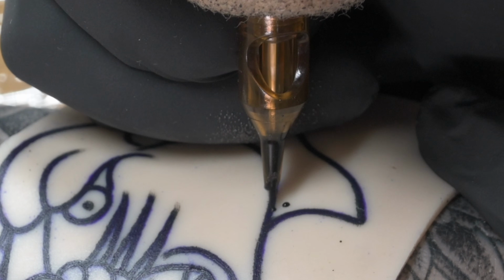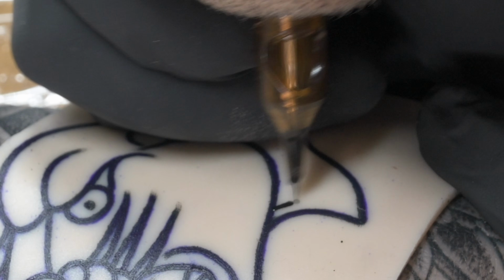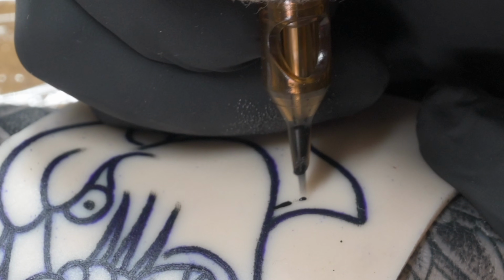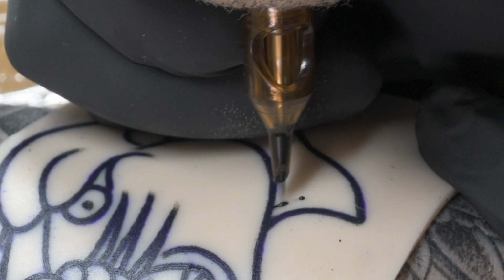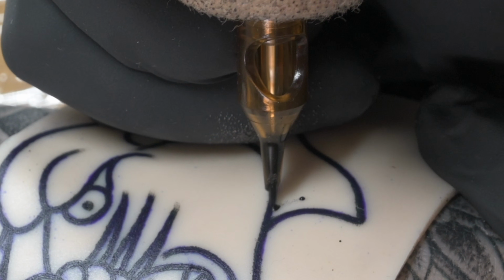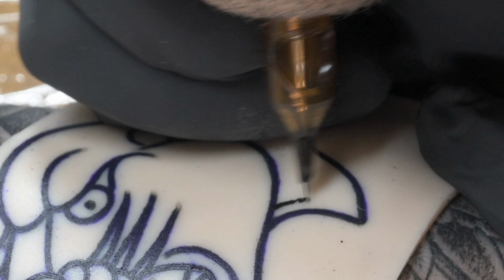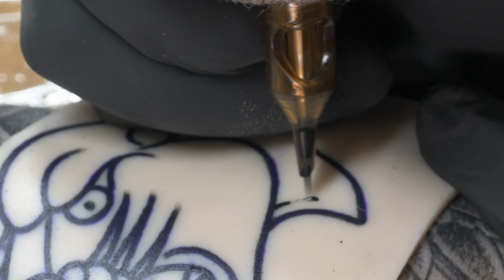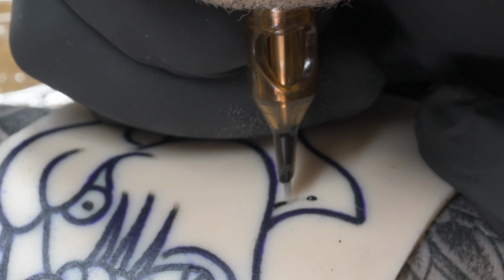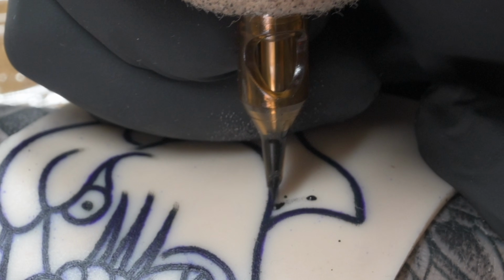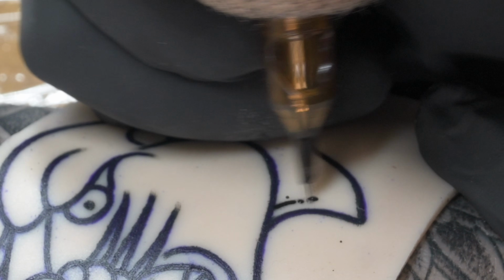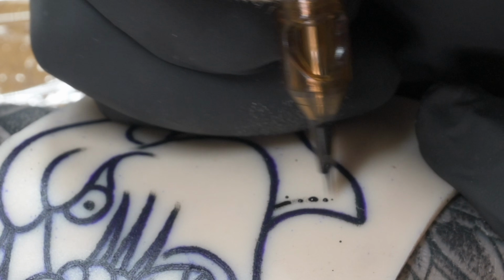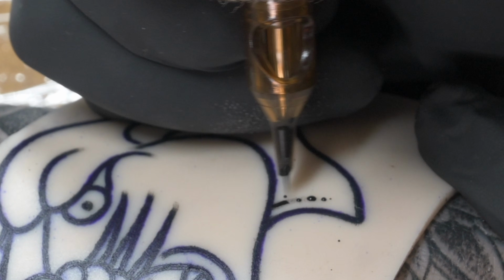So what that means is I have to adjust my technique. For this demonstration, I'm going to be using this Rain 9 round shader. You can see, for example, the line work that was done here, I believe was done with a 14 round shader. I'm using this Rain 9 round shader to go ahead and apply the shading to this panther tattoo right here. And the same rule of thumb is going to apply to, let's say, for example, 3 round liners.